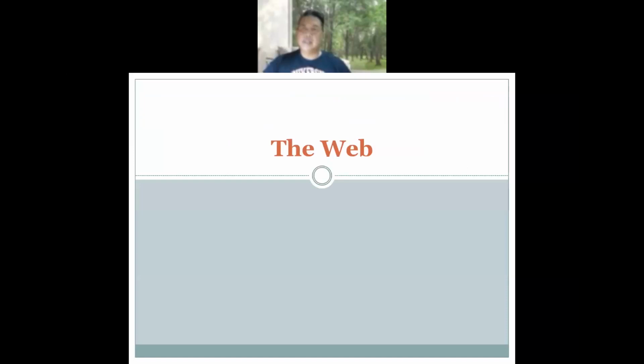So the last section of session one is the web, because the web has influenced or has motivated the research in information retrieval. Why? Because a lot of unstructured information is published every day, every hour, every minute. We have more unstructured documents, and we do not have time to process all of them.